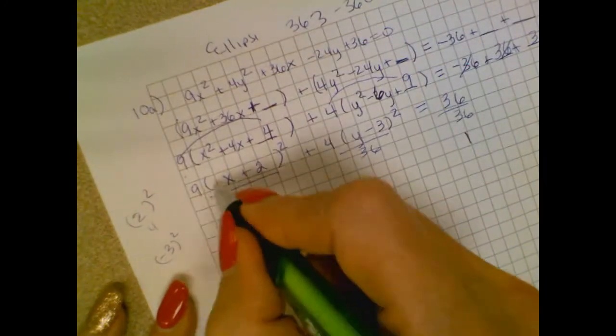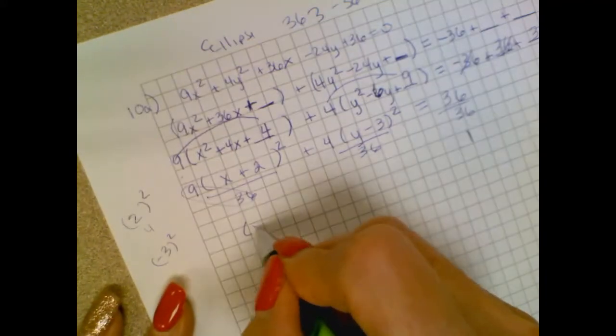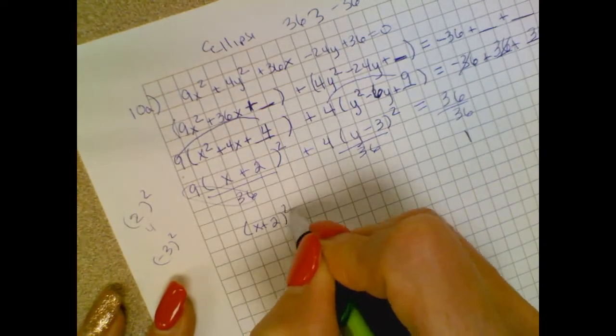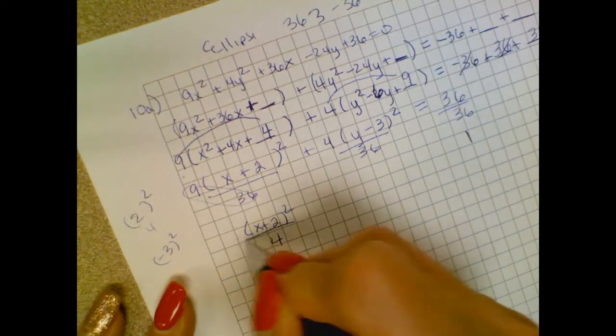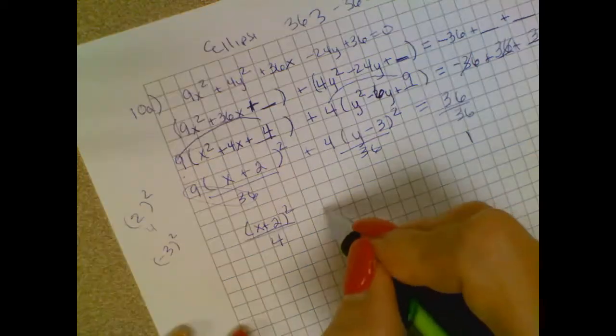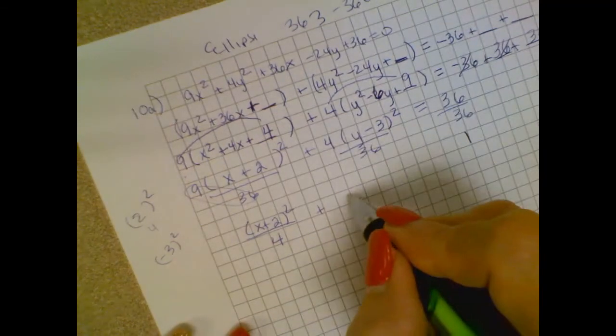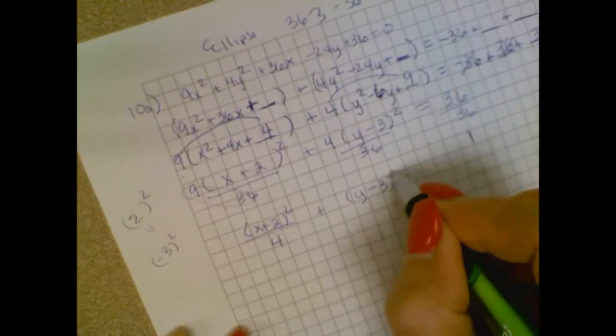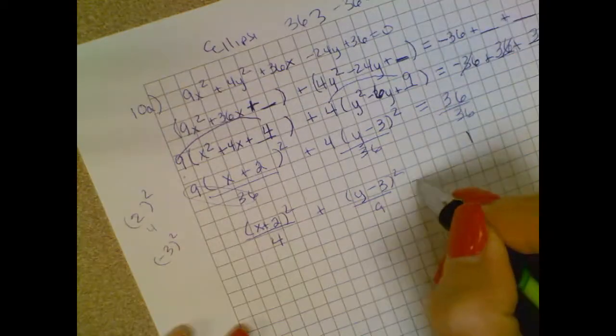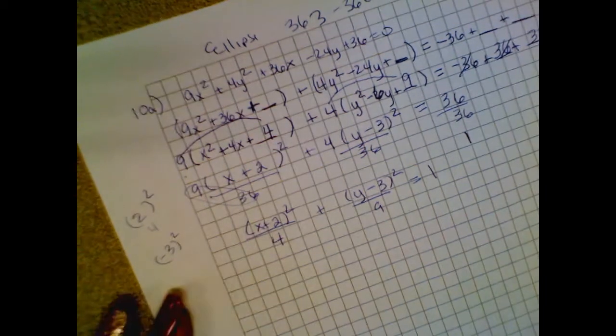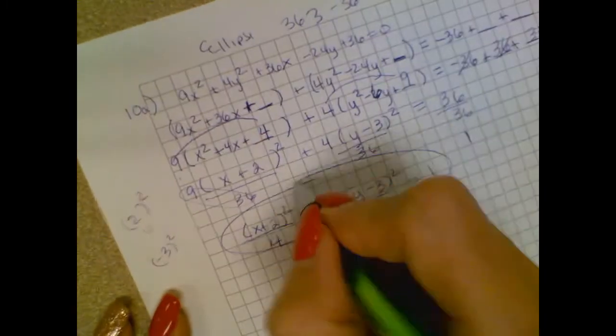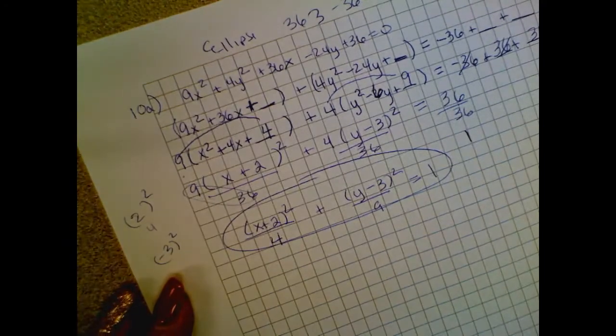And 9/36 is really 1/4. So this would be x plus 2 squared over 4. It's really 1/4, but we don't need the 1. And then 4/36 is really 1/9, so it's y minus 3 squared over 9, all equals 1. So this is the standard form of the equation.